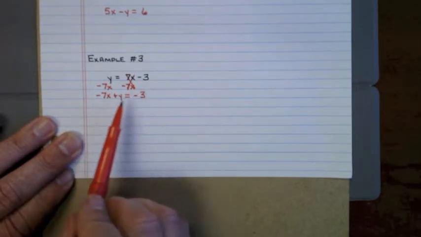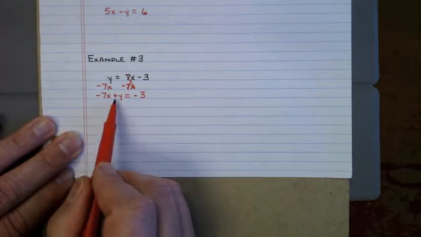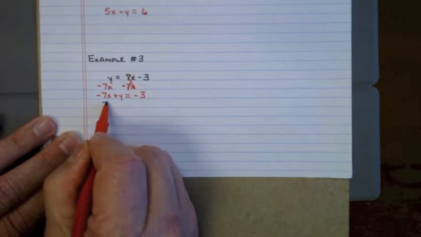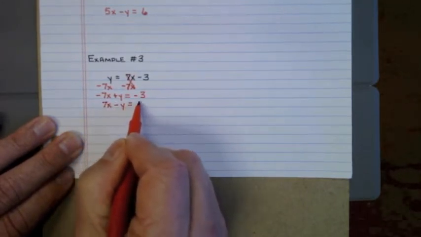In my mind, I'm going to go, hey, I want to multiply everything by -1. And what's the result of that? The signs are all going to change. That's going to be a positive 7x minus y is equal to positive 3 now.